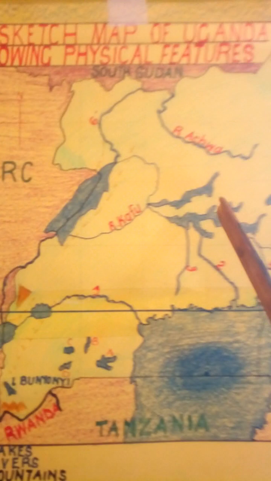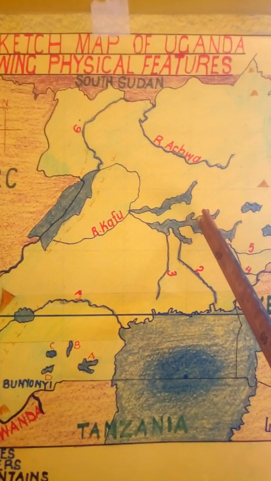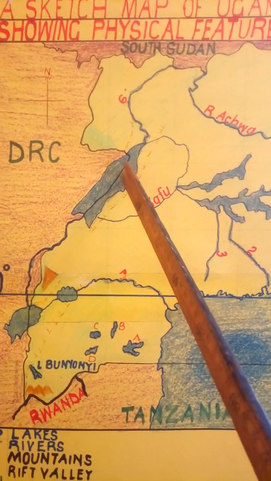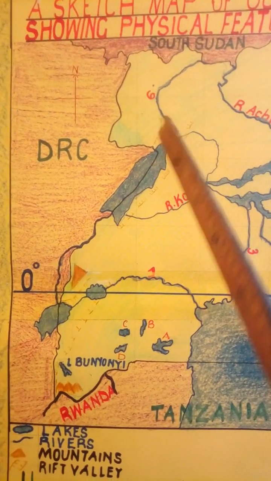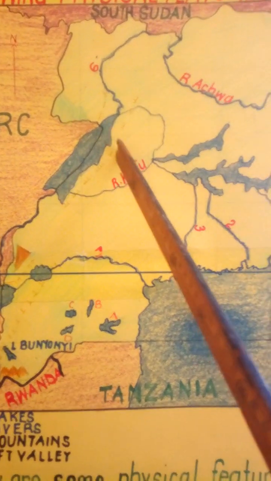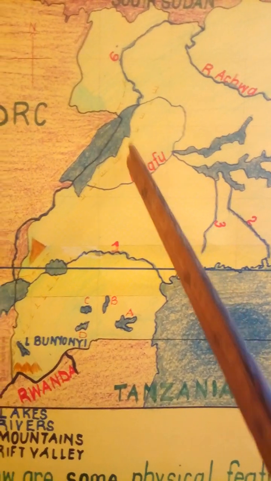Then lakes we have, this is the swampiest lake in Uganda, that is Lake Kyoga. We have this one found in the Rift Valley, the Western Rift Valley. But I hope you can also see that Rift Valley and how it moves. That is Lake Albert, where oil has been discovered.